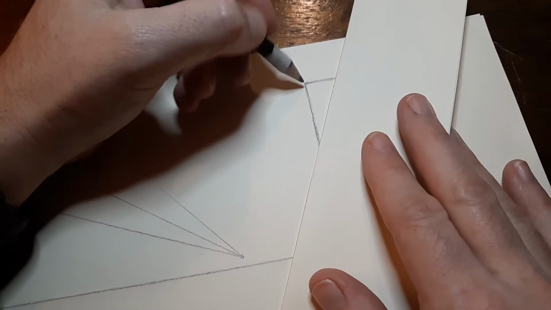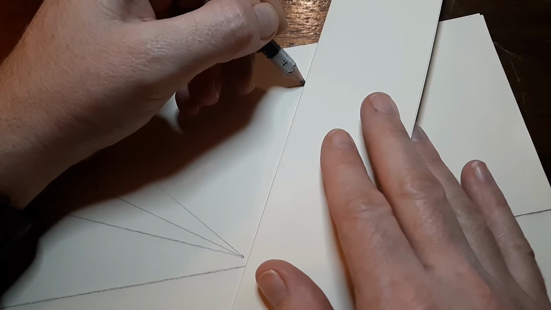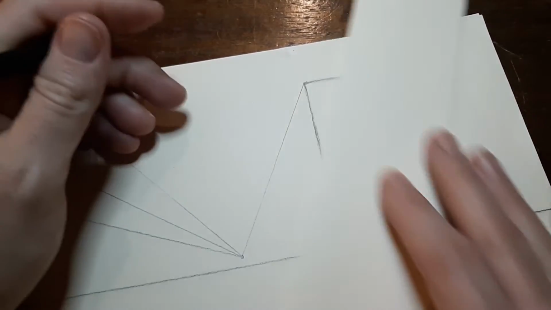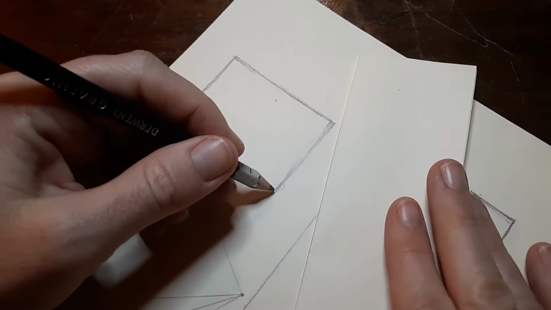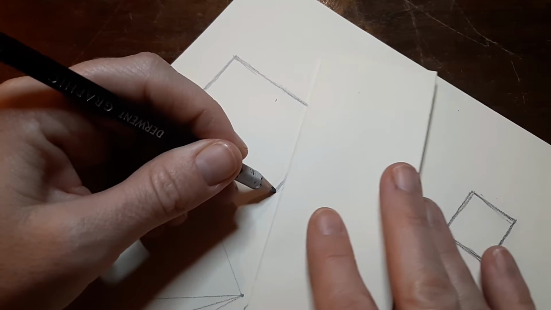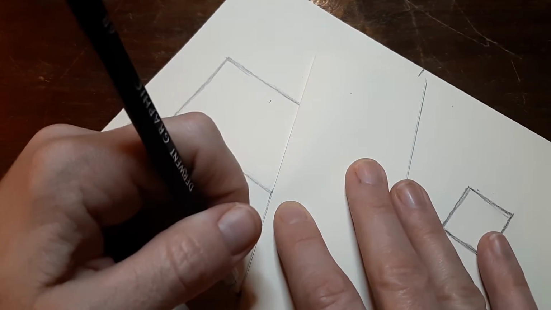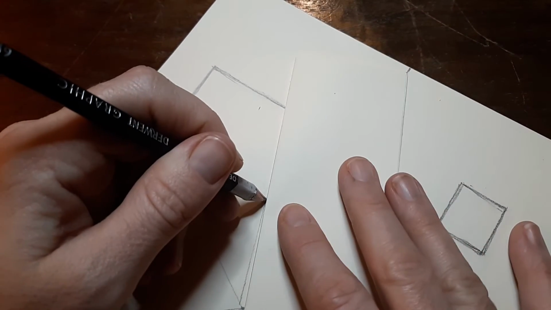So now I'm going to do the same for this shape. I'm going to very lightly draw from the 3 corners that I can. Whoops, I moved when I drew that one.